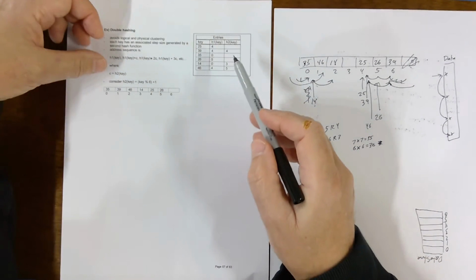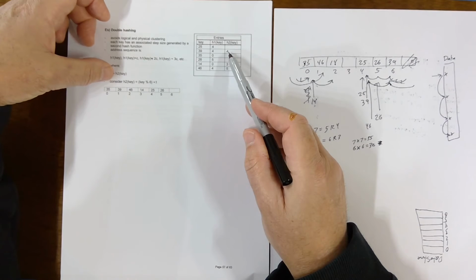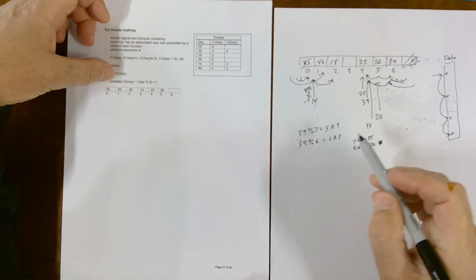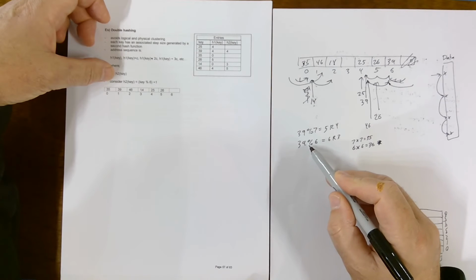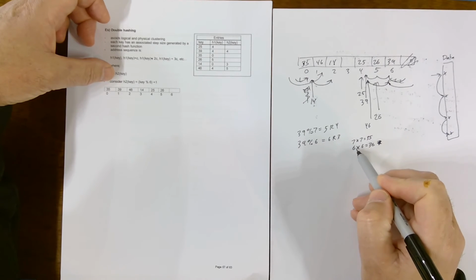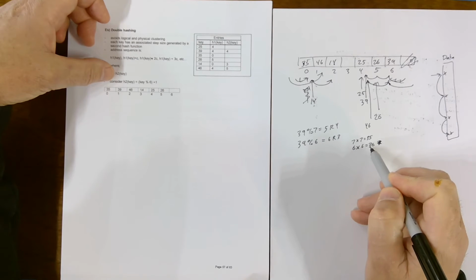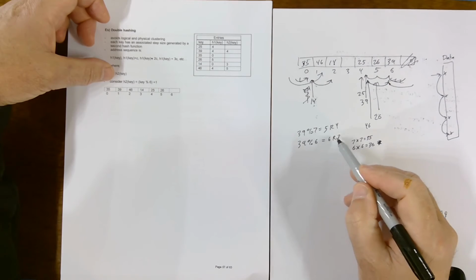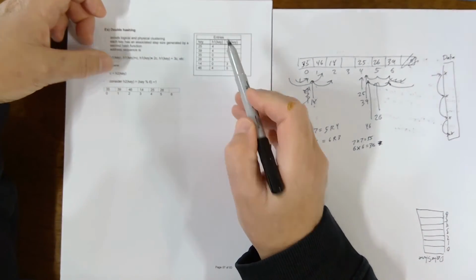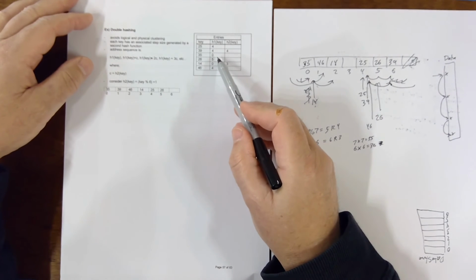And then the second hash algorithm is key mod 6. So 39 mod 6 is, 6 goes into 39 6 times, which is 36, which leaves a remainder of 3, and then we're adding 1, so it's 4. So anyway, you've got to do the arithmetic on these things.